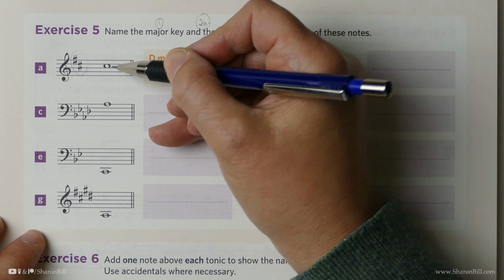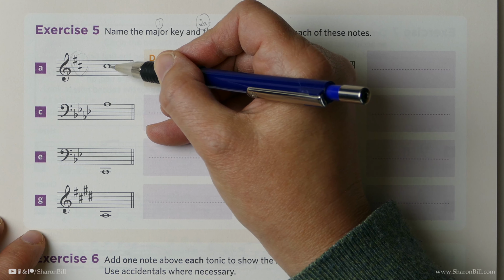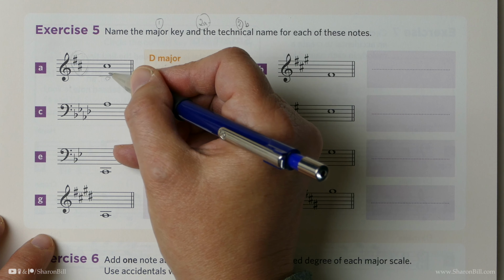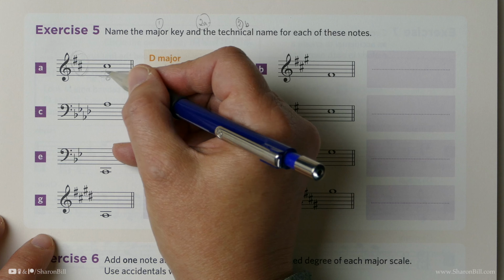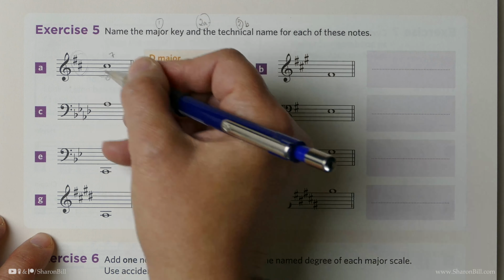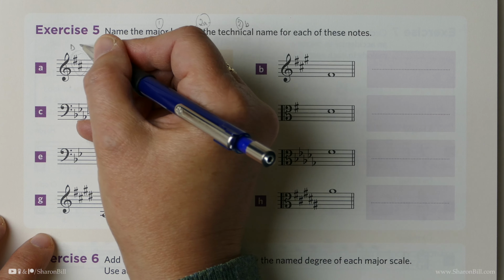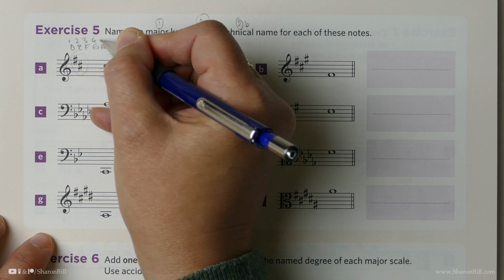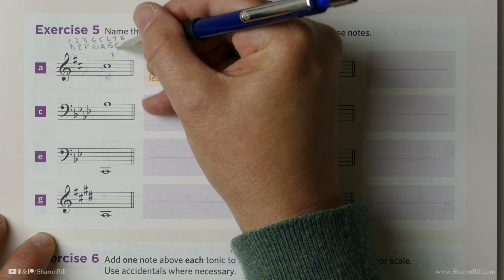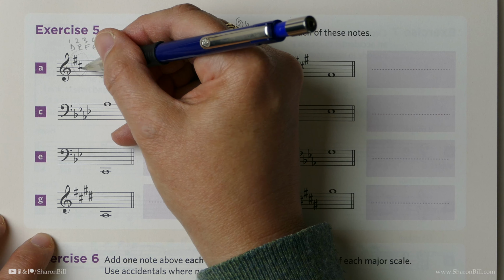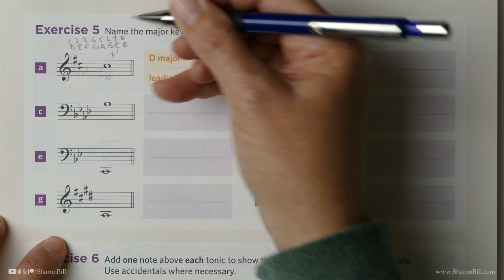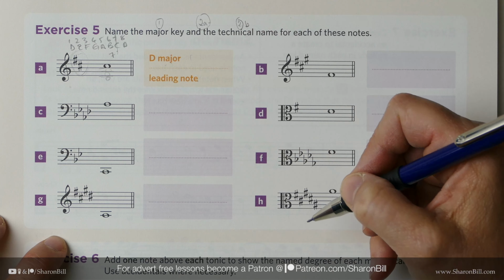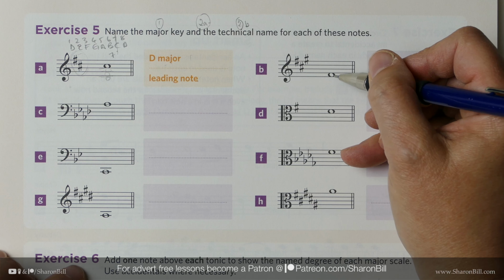So we know that it's D major. Now we need to know which degree of the scale this is. We can either count from D: 1, 2, line, space, line, 1, 2, 3, 4, 5, 6, 7. Or if you're not sure, you can double check it by D, E, F, G, A, B, C, D, 1, 2, 3, 4, 5, 6, 7, 8. We can see that C, and of course it's C sharp because of your key signature, is the 7th degree of the scale, and then we can easily say, yes, that's the leading note that leads us back to the tonic.